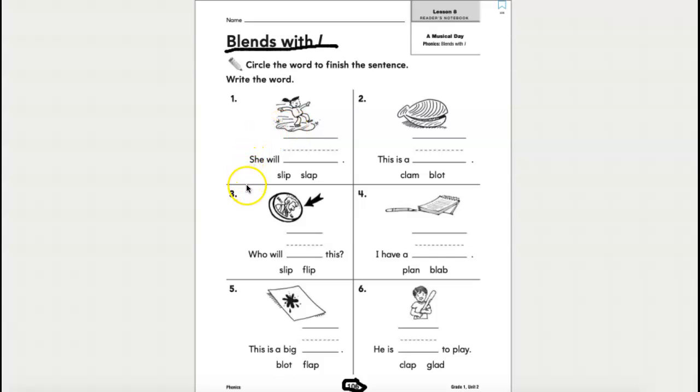So our sentence says, she will, and are we going to say slip or slap? She will slip. She will slap. Which of these words would fit best in the sentence to go into the blank? Circle the word and then write it in the blank. At the end of our worksheet, we will go over each of the answers.